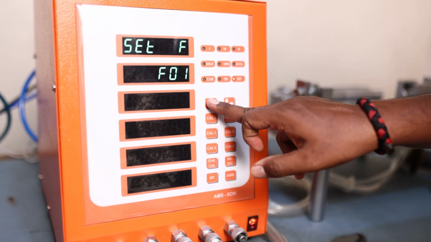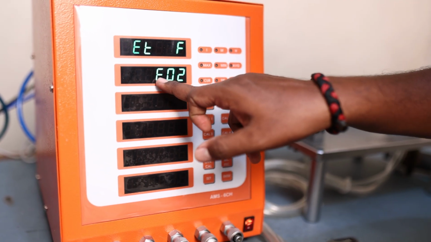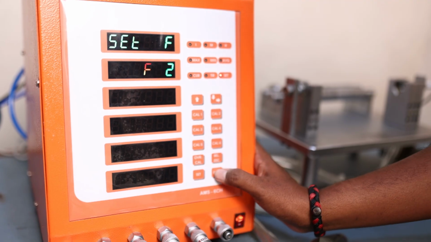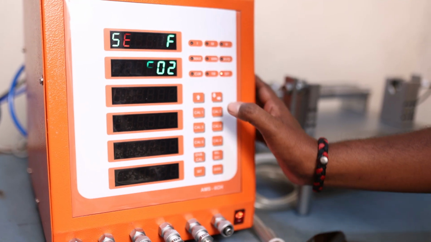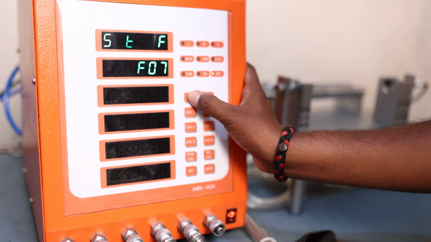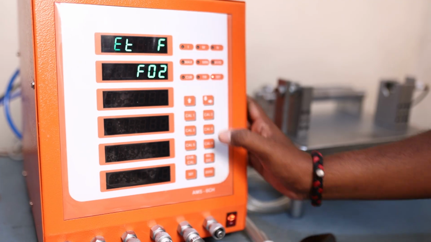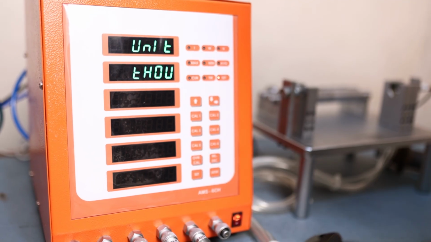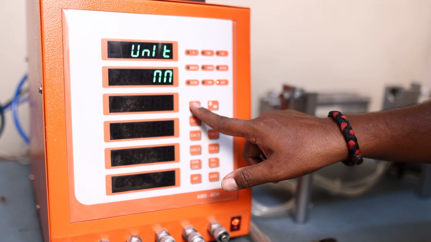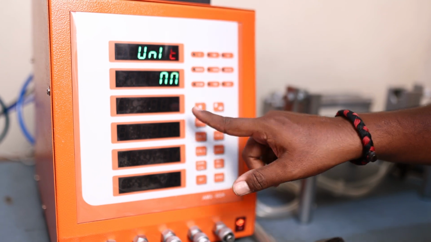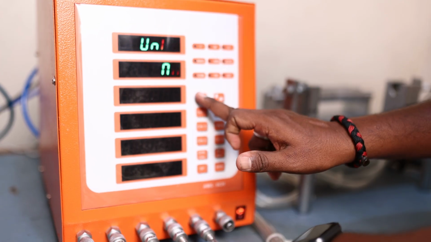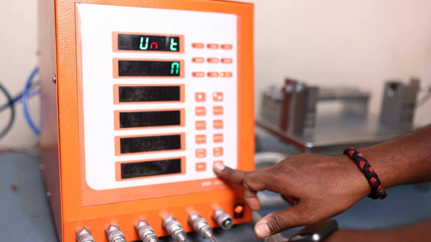Now I am setting program number 2, function number 2. Then I have to press the enter key. Using the up and down arrow keys I can change the program and press enter. Now this is unit, inch or mm. We are going to check in mm, so I am selecting the mm option and pressing enter.